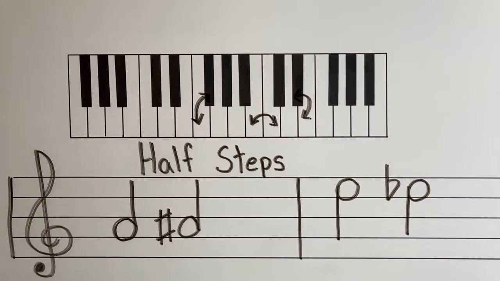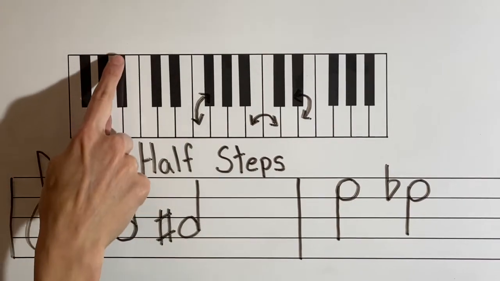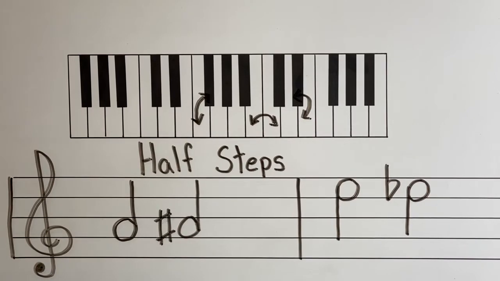Now down here on my music staff, I have drawn my A, and then I have gone up a half step to my A sharp. My A is right here. When I go up a half step, I go to this A sharp right there. Now wait a second. I remember learning about something called enharmonic notes. That's when one note can have two different names.